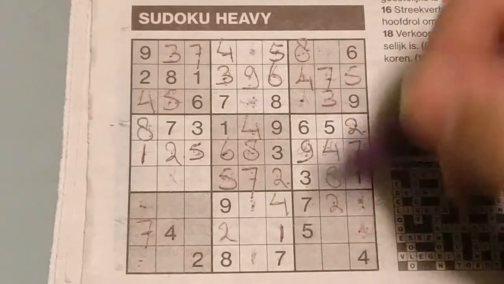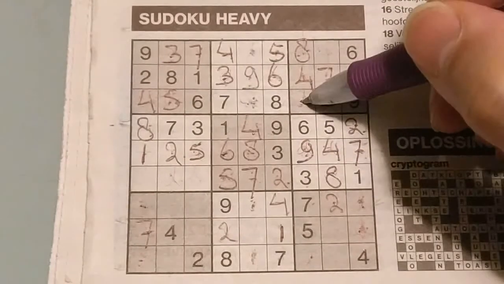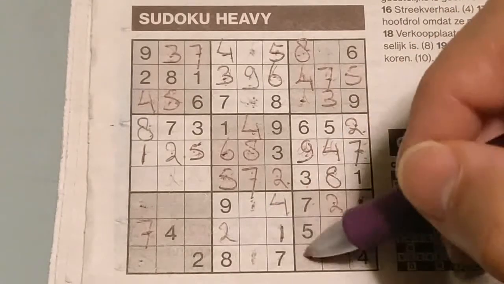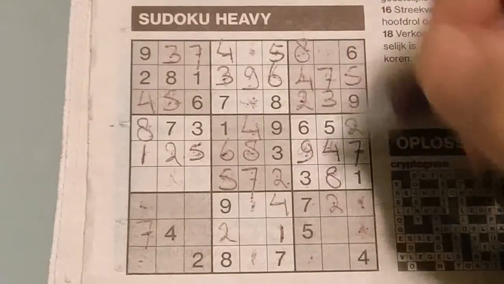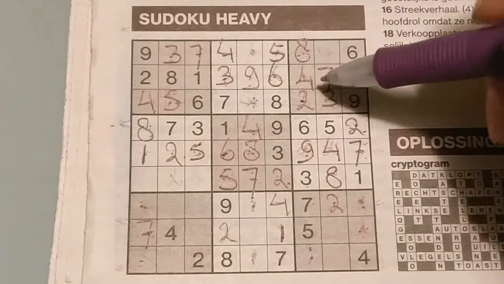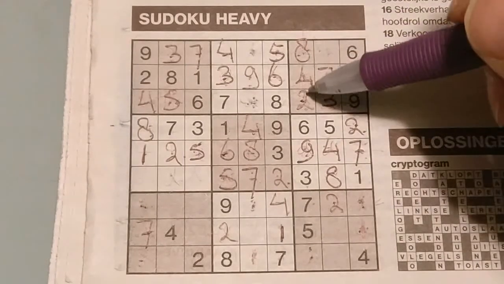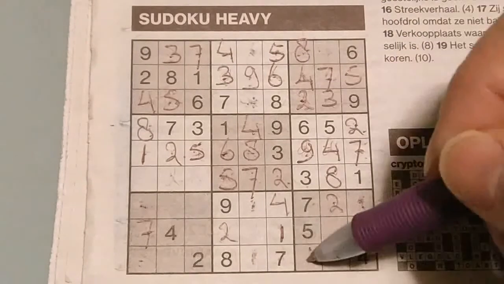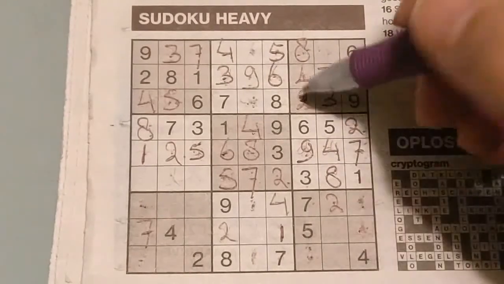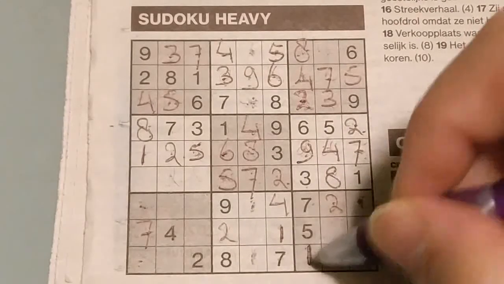In this column, 2 missing numbers. The numbers are 1 and 2. I see here 2, so no 2 there. 2 should be here, and the 1. I made a mistake. Oh, no. I'm correct. 2 and 1. Yes, here we have a 1.